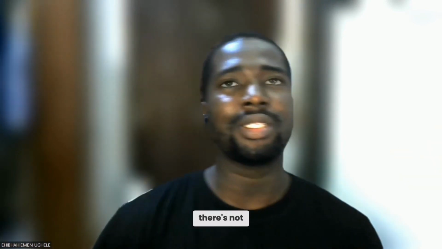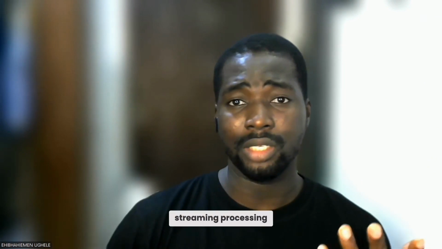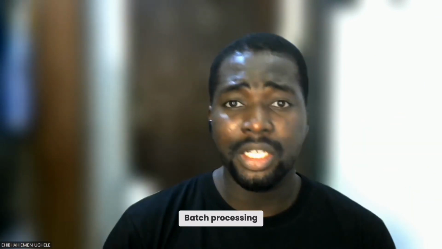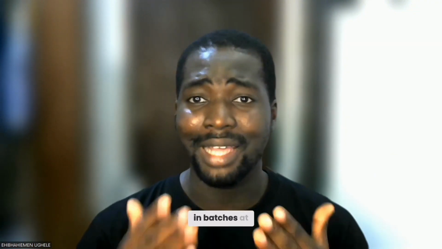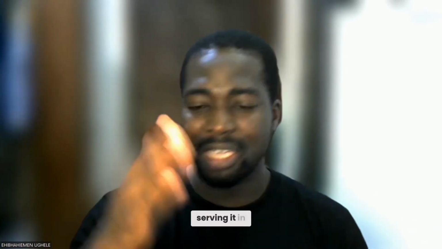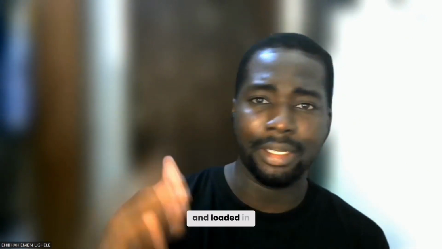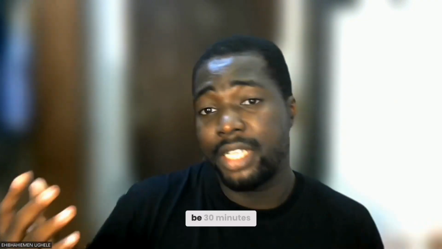There's no data engineering without talking about the concept of batch processing and stream processing. What do they mean? Batch processing involves processing large volumes of data in batches at scheduled intervals. It's like cooking a big pot of stew all at once and serving it in portions over time. So the data is extracted, transformed, and loaded in batches. Batches could be daily, every 30 minutes, or every hour.